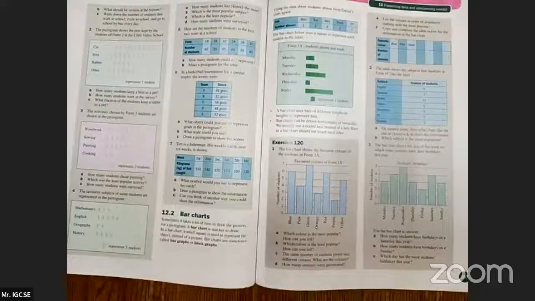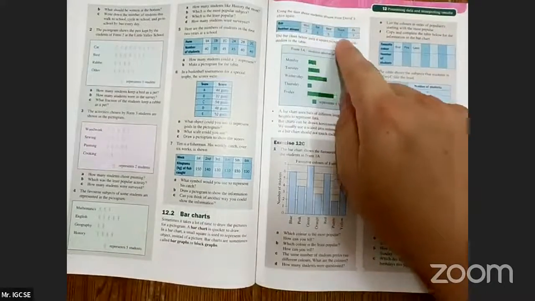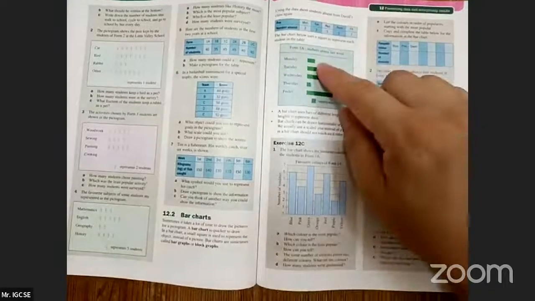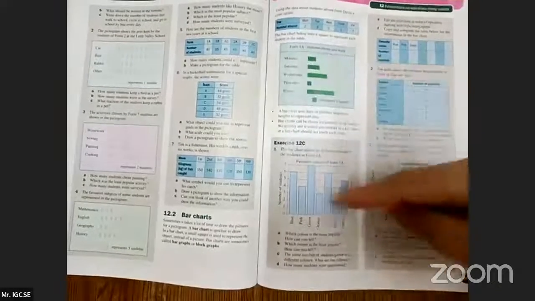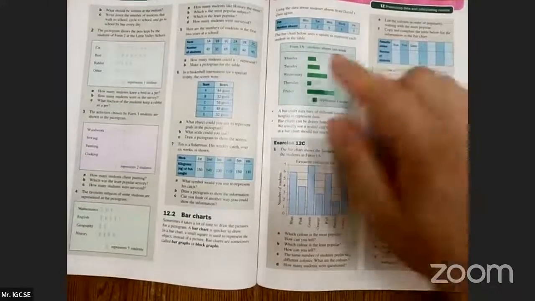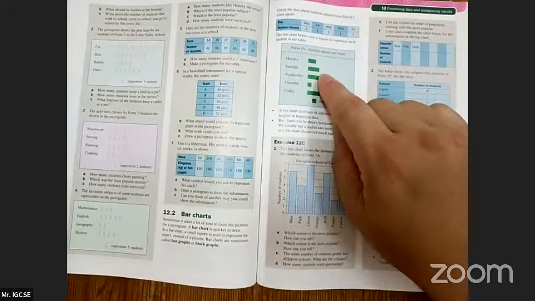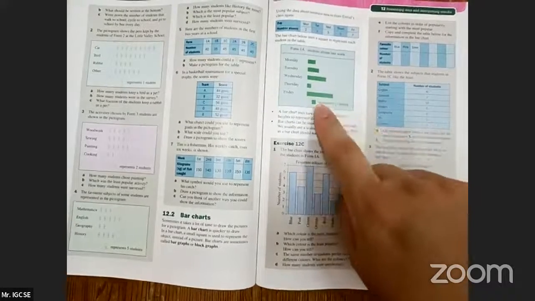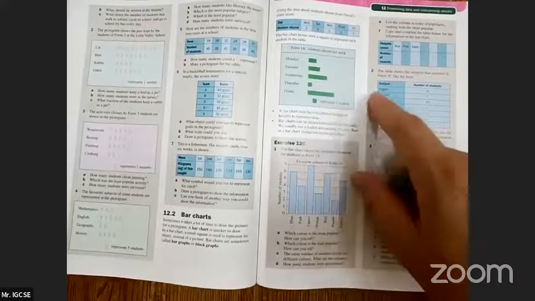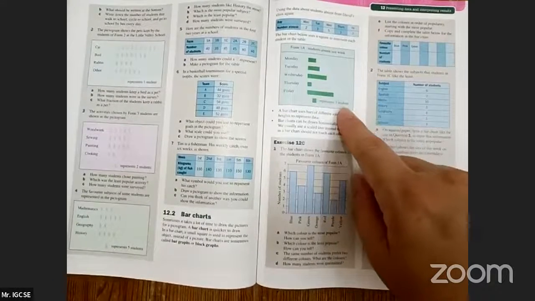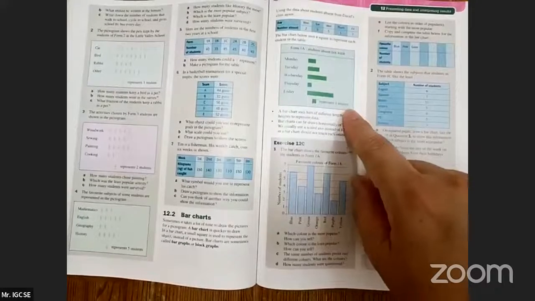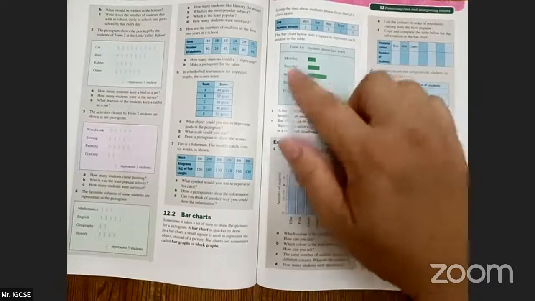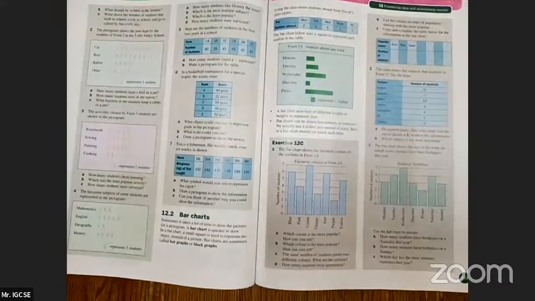Next one will be the bar chart. When you get a table like this, you can draw it as a bar chart. It can be horizontal, it can be vertical. It's the same. Monday we have 2, Tuesday we have 3, Wednesday we have 5. Okay, and then again, this is the bar chart, and 1 box is equal to 1 student. This is almost similar to the histogram type.